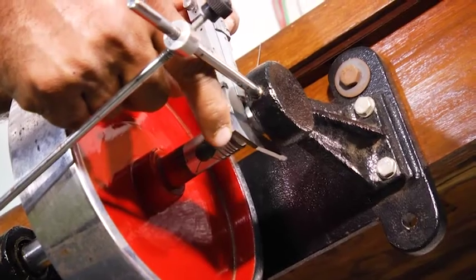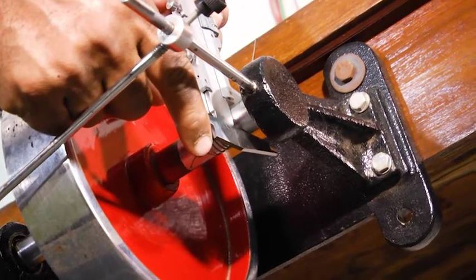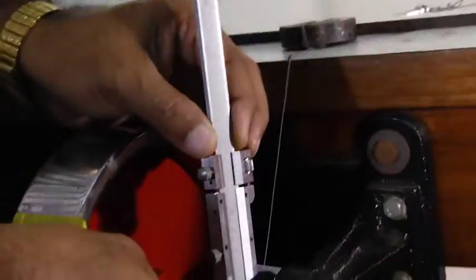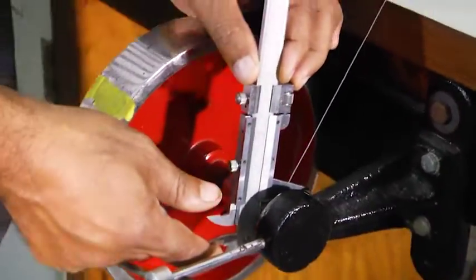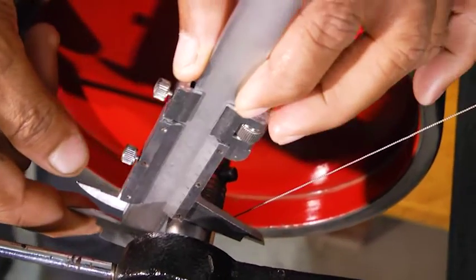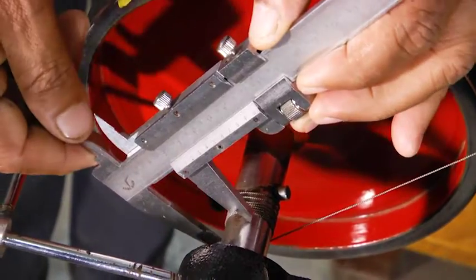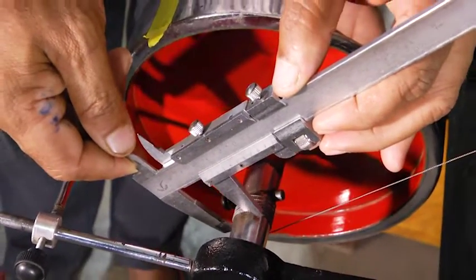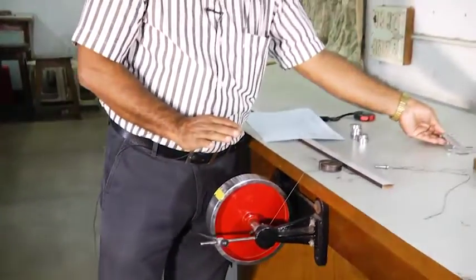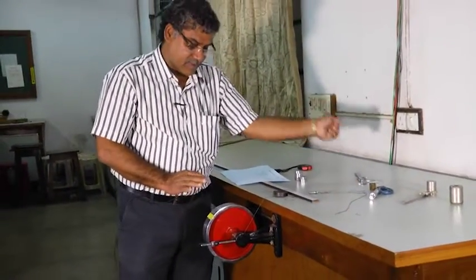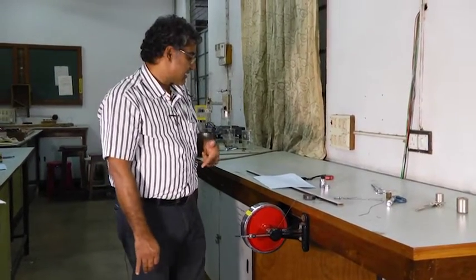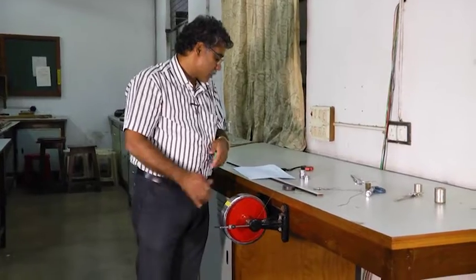Take 2-3 readings, average them, and find the diameter or radius of this axis of the wheel. Why we take it at this place, I will explain. So one parameter, the diameter or radius, has been measured, because r is in the working formula.